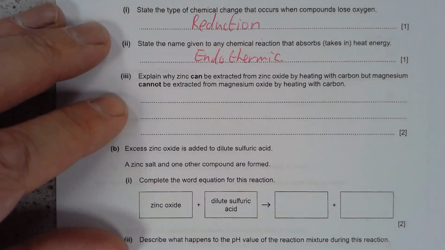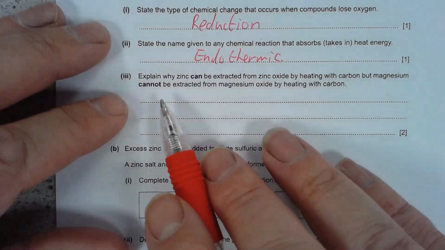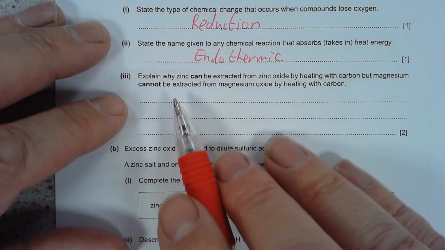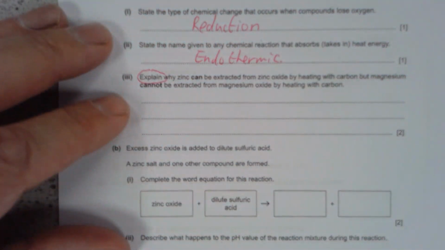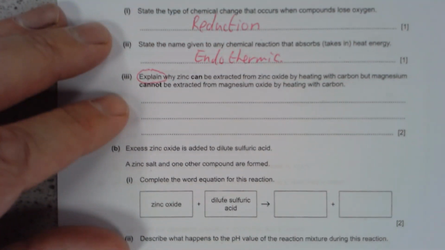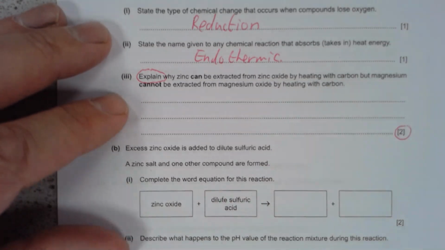So then it says, explain why zinc can be extracted from zinc oxide by heating with carbon, but magnesium cannot be extracted. So we have to explain. What does explain mean? You might require some detail. Certainly, the bit that tells us we require detail is the fact it's 2 marks. So we want to be very precise about our answering. But what does explain mean?